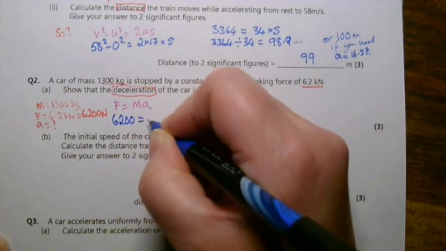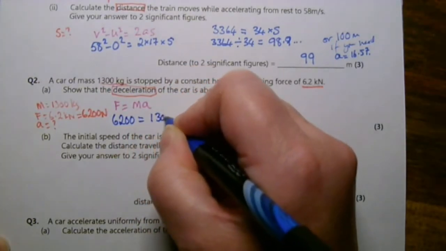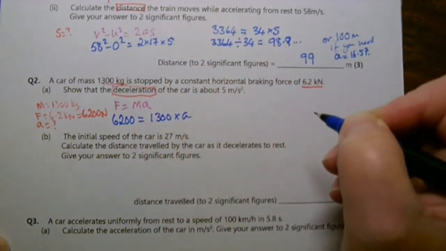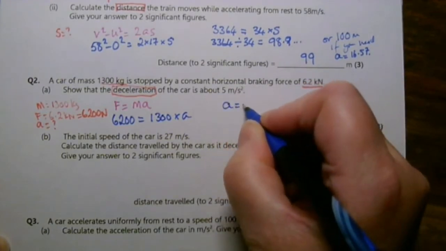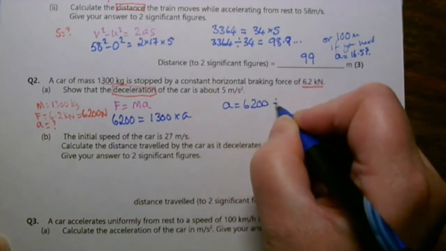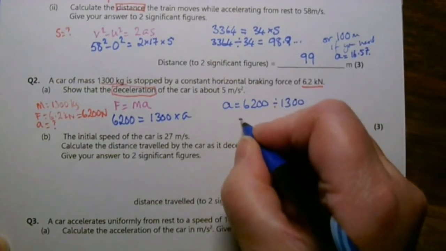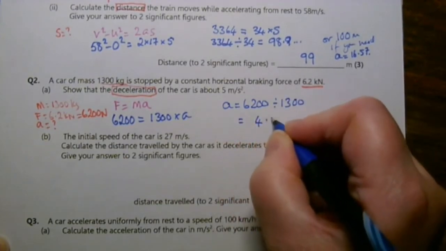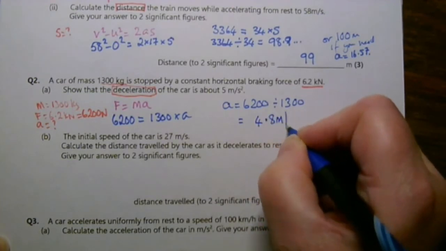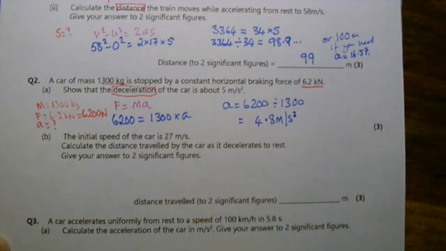So 6,200 is 1,300 times the acceleration. The acceleration, 6,200 divided by 1,300, which comes out to 4.8 meters per second squared, to 2 significant figures.